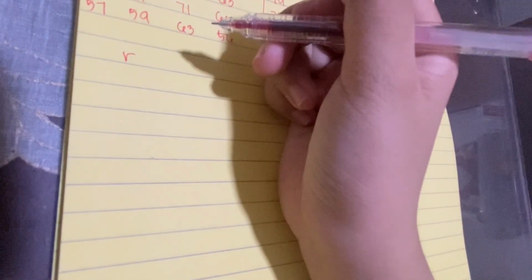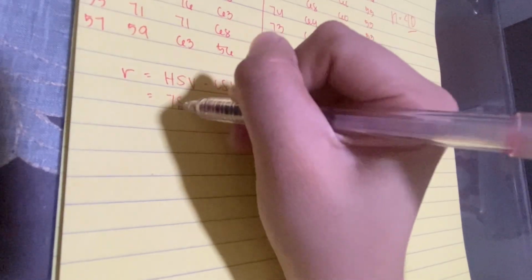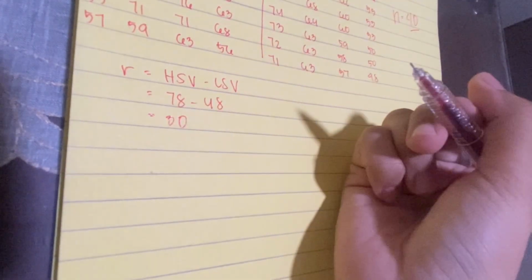For our third step, we have to compute for the range. Now, to calculate the range, we just have to subtract the lowest value from the highest value. 78 minus 48 is going to be 30.